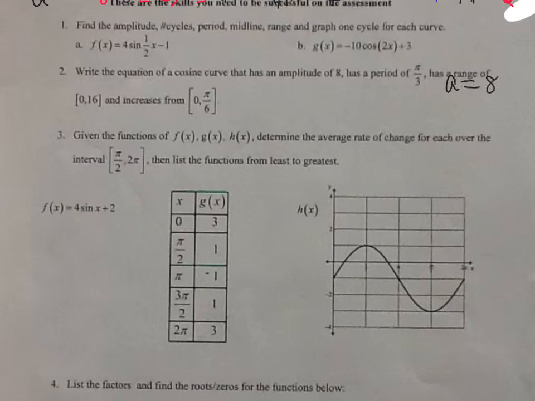All right, so since my amplitude is 8, that means my A is equal to 8. And they give us the period. Now the period, we'll use that to get our B value. So remember, the period is 2 pi over B, and that has to equal pi over 3. So I'll cross multiply. I get B pi is equal to 6 pi. Divide by pi. And I get B is equal to 6. So let's put that over here. B is equal to 6.